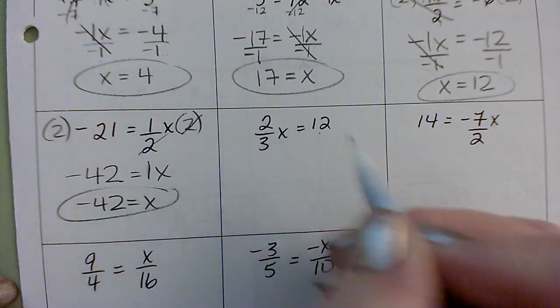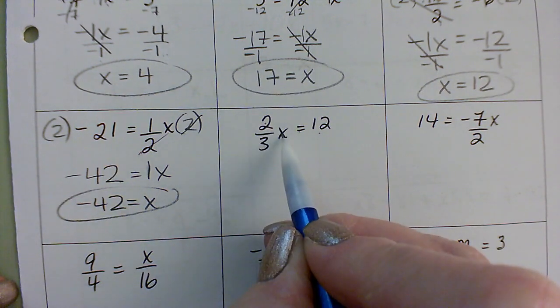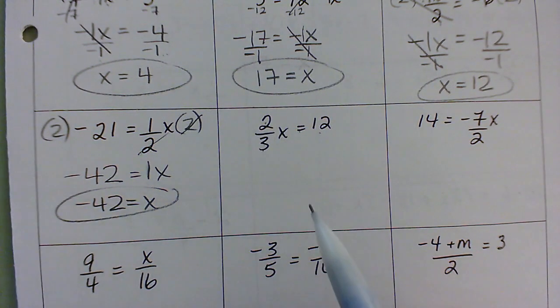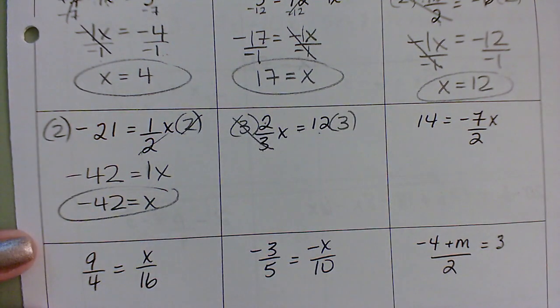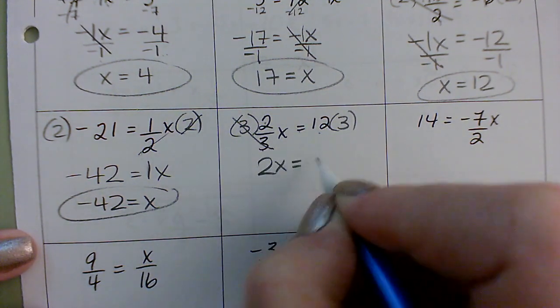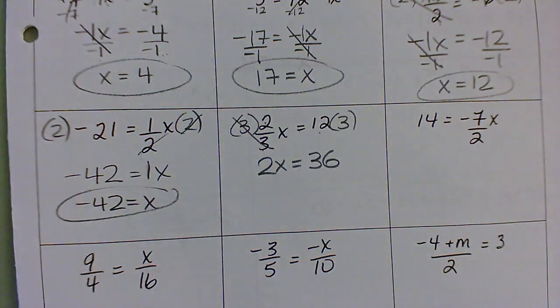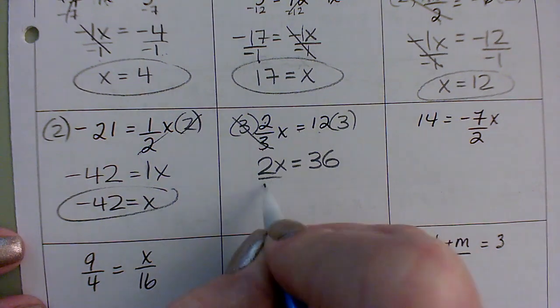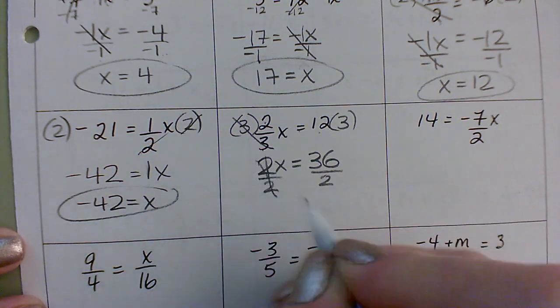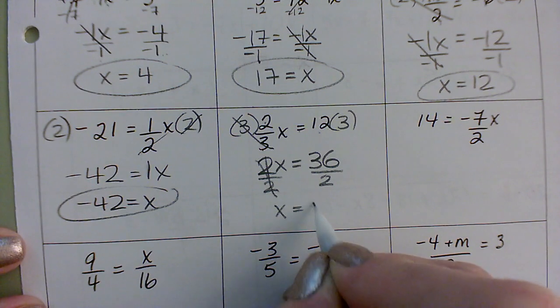All right, so I've got 2/3 x equaling 12. So again, 2 is being multiplied to the x, and I'm dividing by a 3. Which one do I remove first? The 3, right? It's being divided. So I'm going to multiply both sides by 3. That's going to eliminate that. Then my next line is going to read 2x is equal to 36. Now, how do I get rid of the 2? Divide. What I do to one side, I do to the other. Cross that one out, and I get 18.